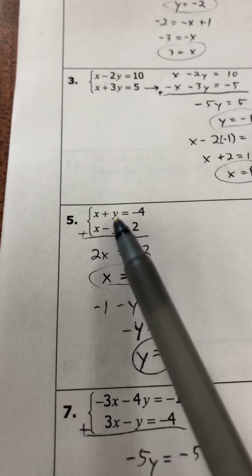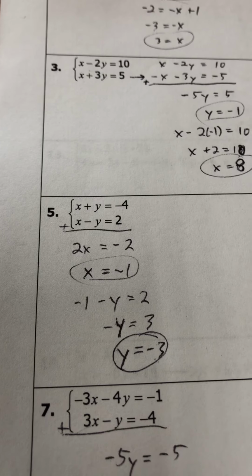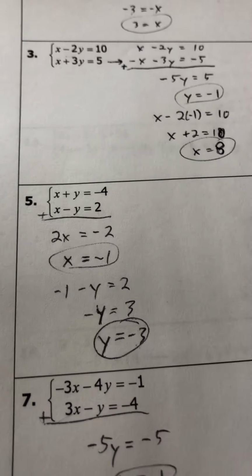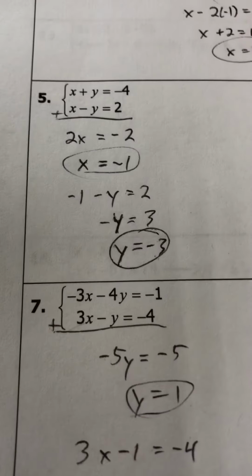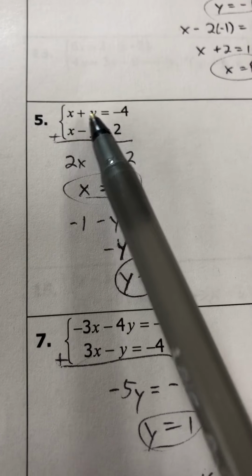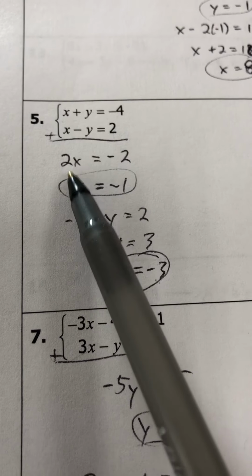For number 5, this one's already set up. I don't have to change anything. So actually number 5 is the easiest one. It's easier than 1 and 3. I don't know why they didn't have it first, but this is all set up. You can see that I'm going to get rid of my y. So I solve for x.